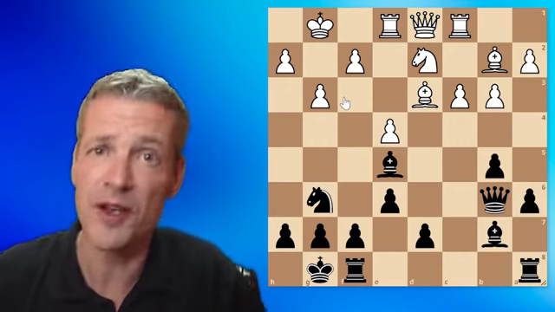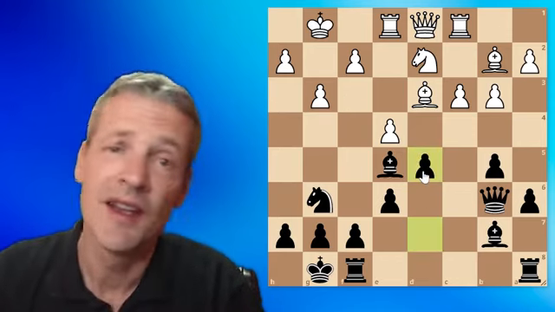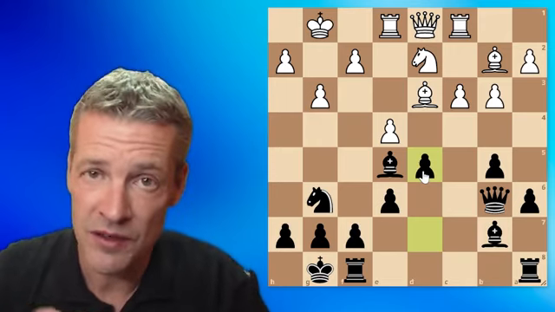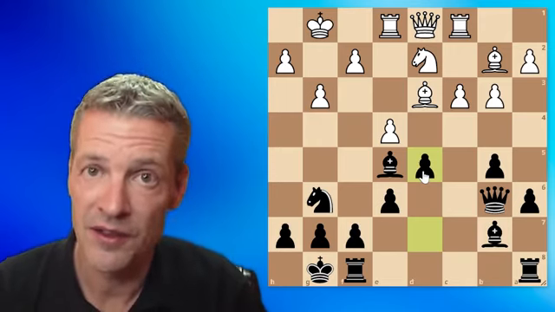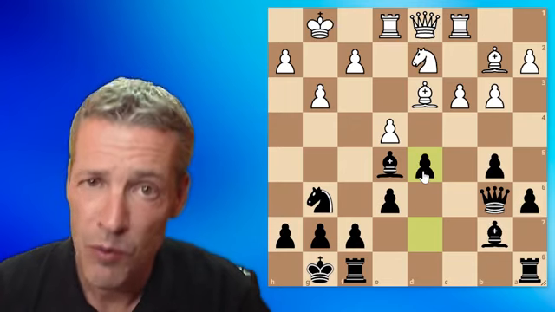Good point. There are two ways to do it. Yeah, exactly. We could play d5. This is a typical Sicilian method. When I was a kid, I was taught that whenever you achieve d5, you're fine in the Sicilian. There are some exceptions, of course, but in this case, this would actually help white.